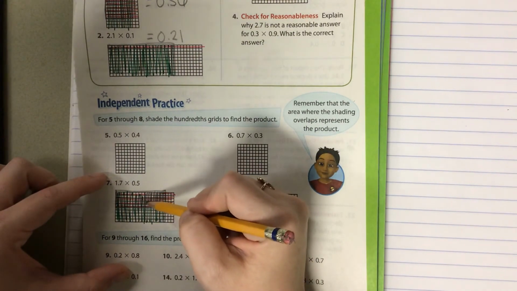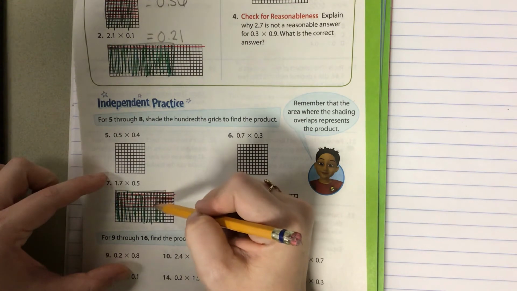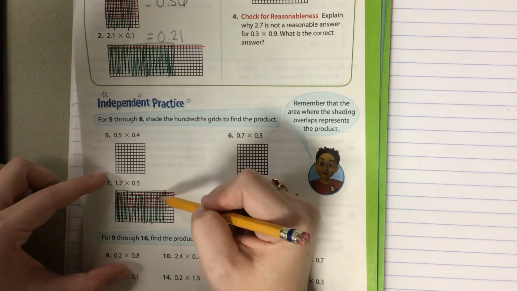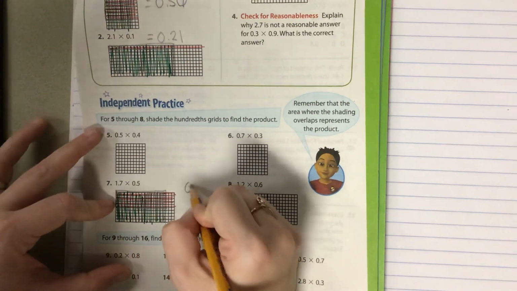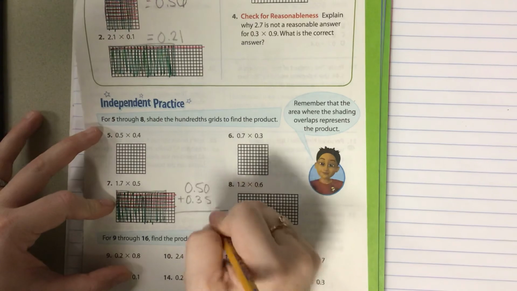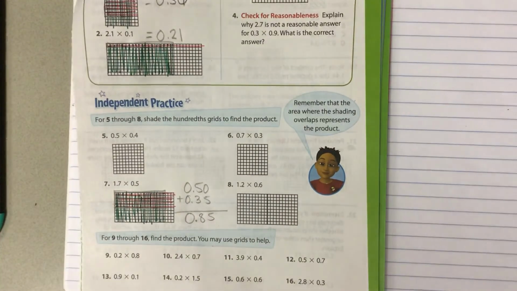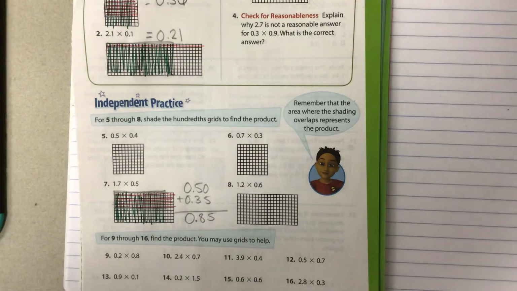1, 2, 3, 4, 5, 6, 7, 8, 9, 10, 11, 12, 13, 14, 15, 16, 17, 18, 19, 20, 21, 22, 23, 24, 25, 26, 27, 28, 29, 30, 31, 32, 33, 34, 35. So I have 50 and I have 35, which gives me 85 hundredths. All right, so let's see what you can do.